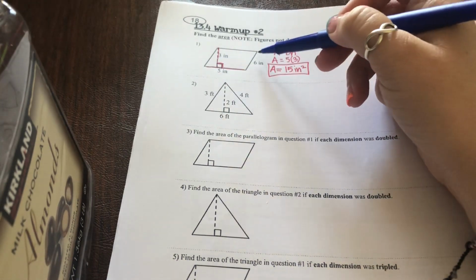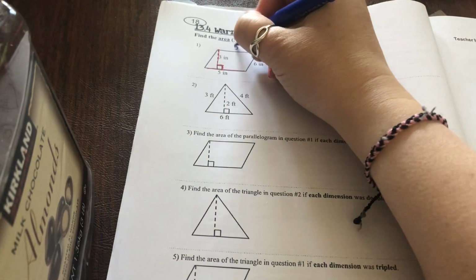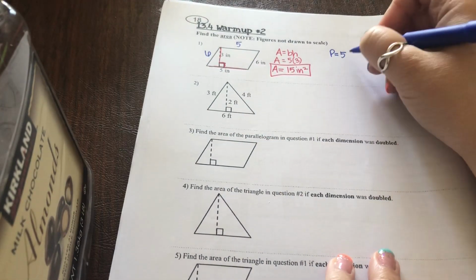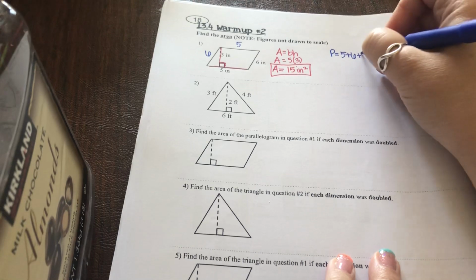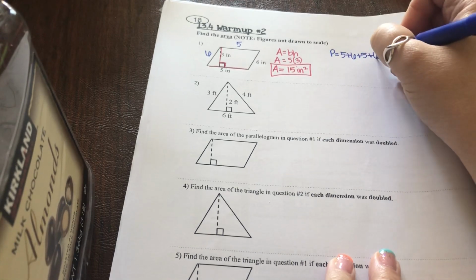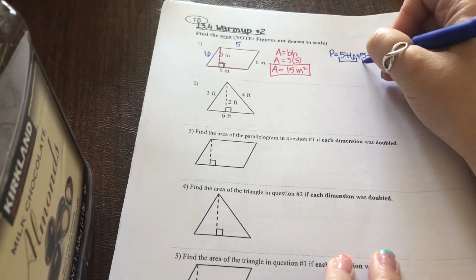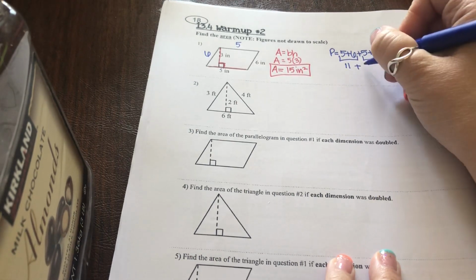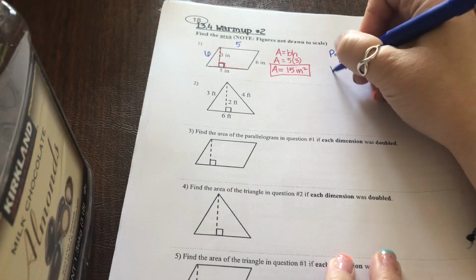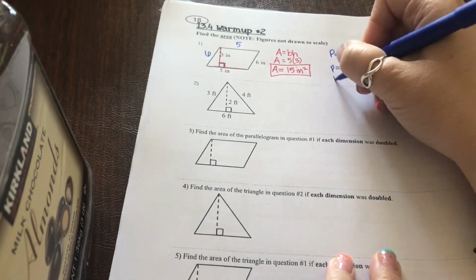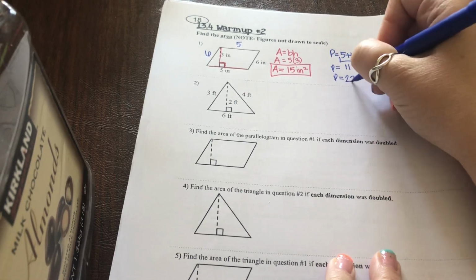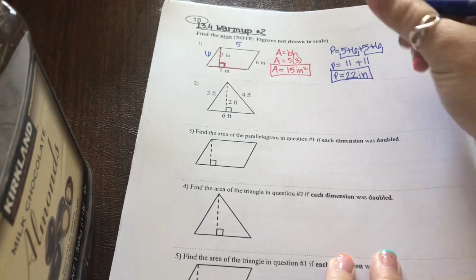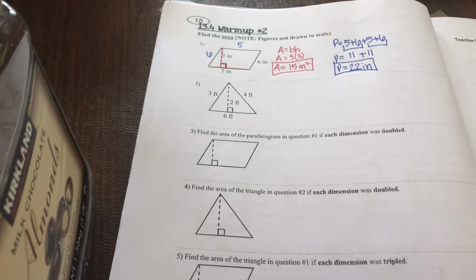So it's 5, 6. This is also 5, and this is also 6. So all along the outside is just 5 plus 6 plus 5 plus 6. If I add all those together, 5 plus 6 is 11, and that 5 plus 6 is also 11. So my perimeter is 11 plus 11, which is 22. And when it's perimeter, it's just inches. Area is inches squared. Perimeter is just inches.